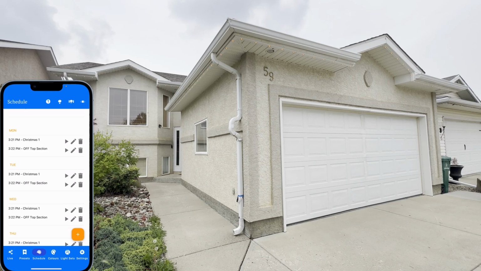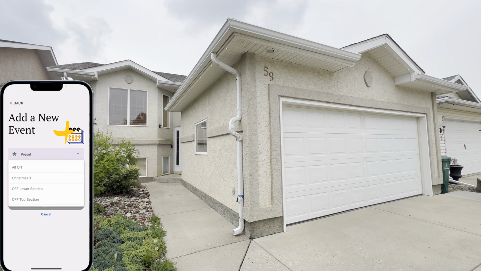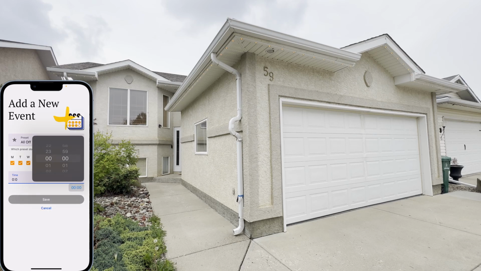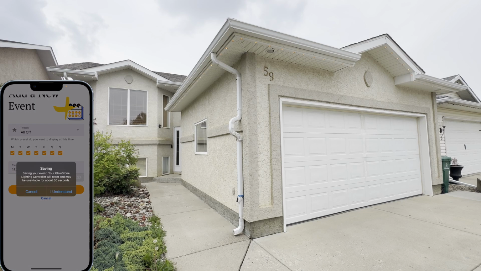Now, what I'll also do is make sure that all the lights turn off, and I'm going to set that for 3:23. So I'll go here to my preset, all off, and I will select that here for 15:33. There we go. Click save. I understand.